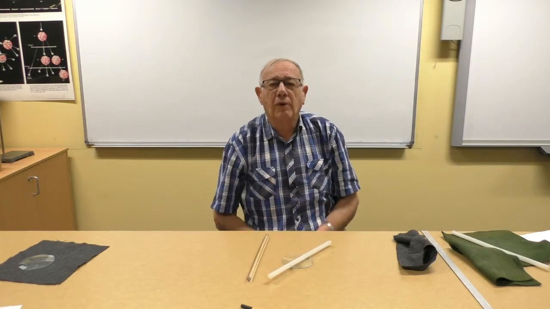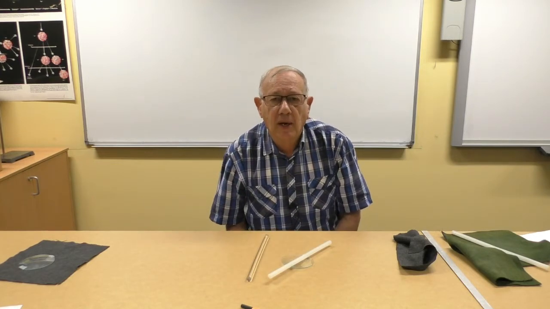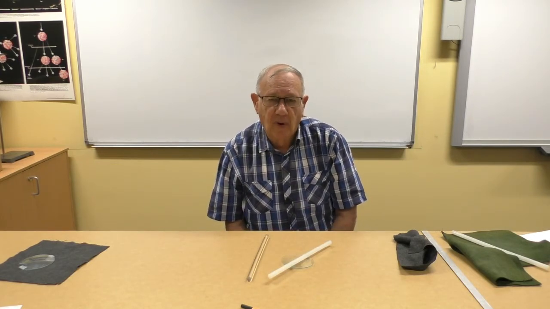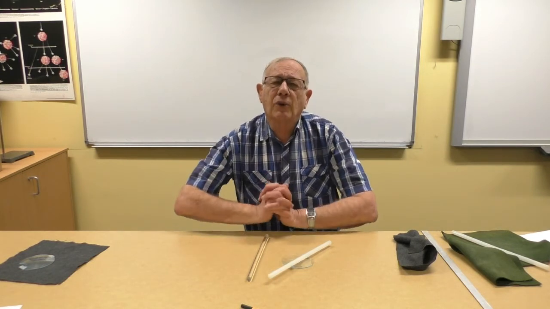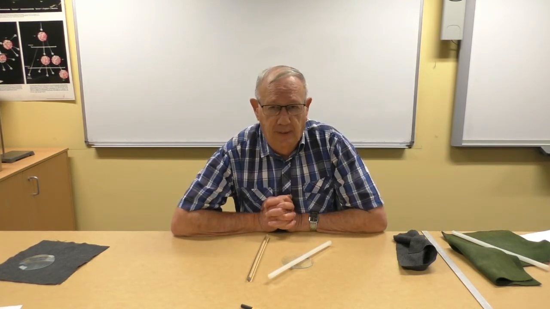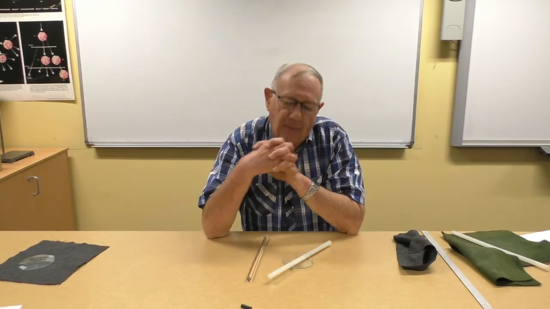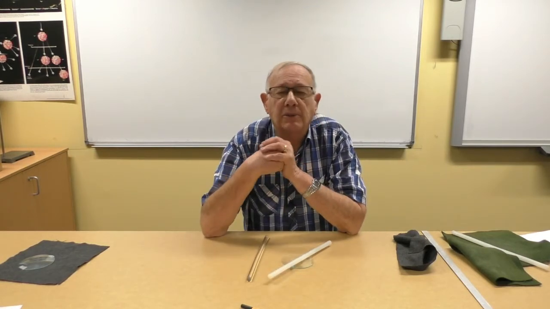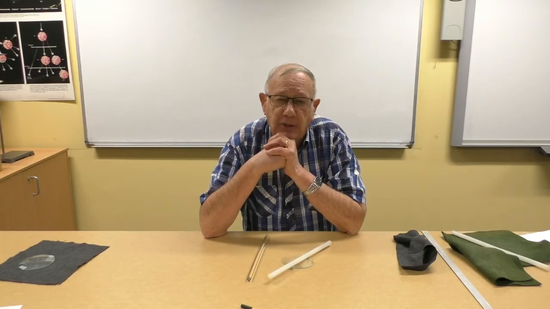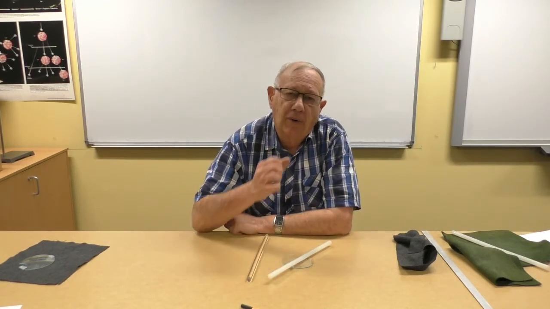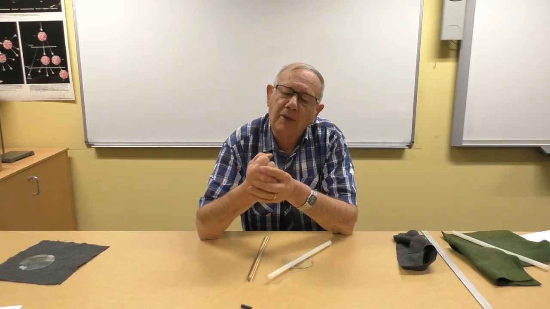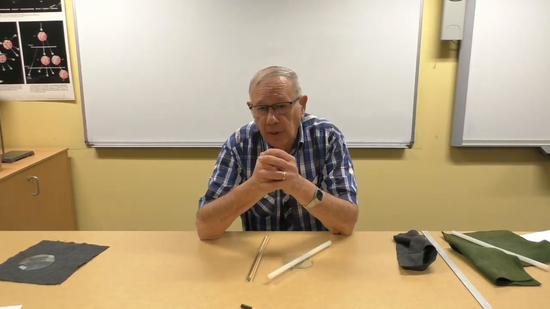Now, of course, we've got a much more sophisticated and better understanding of that. And that, of course, relates to the structure of the atom. What we now know is that all of these non-metals, these non-conductors of electricity, are made up of atoms, and in the centre of those atoms we have the nucleus.